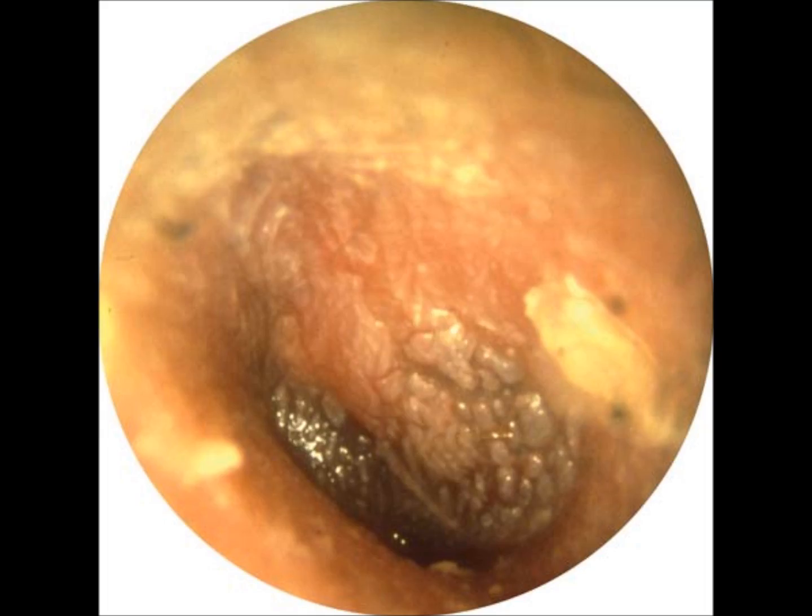One pathology of the middle ear is otitis media, which is an infection of the middle ear that causes inflammation and possible buildup of fluid. This is due to the inflammation of the eustachian tube, which prevents fluid that would usually drain from the ear from escaping.